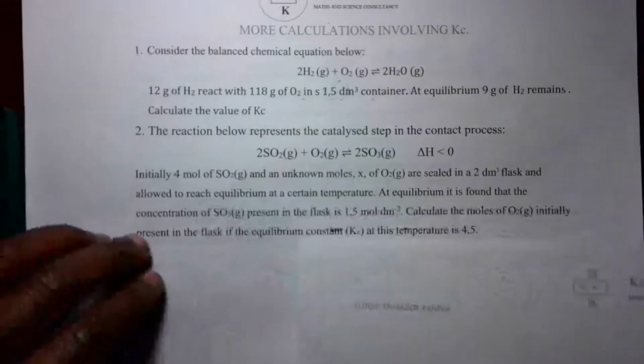This is how we're going to approach this question. We first start with the table.